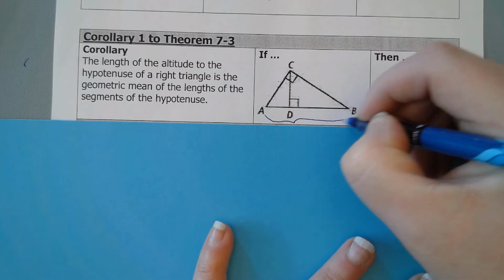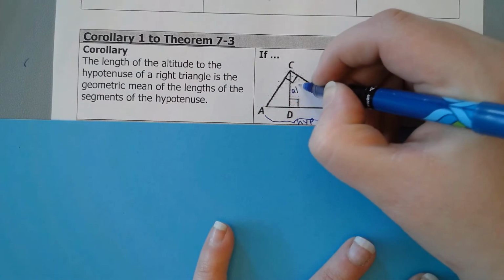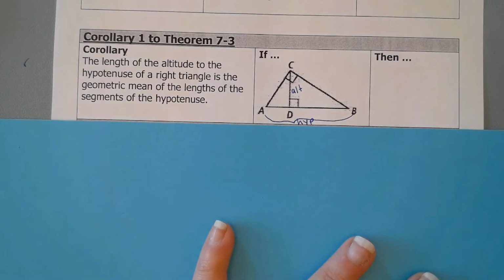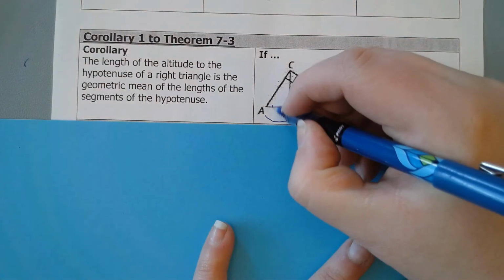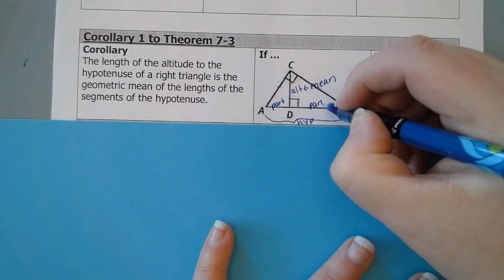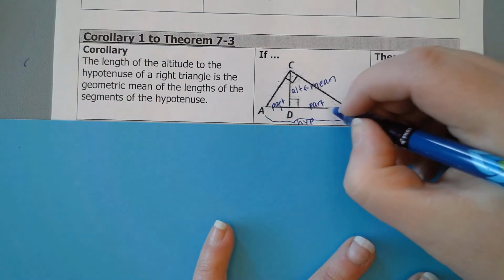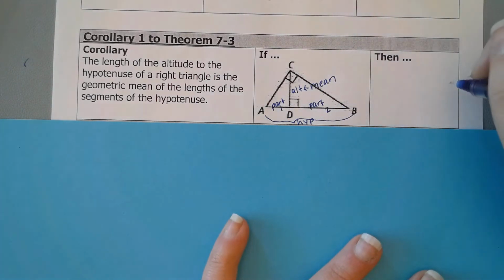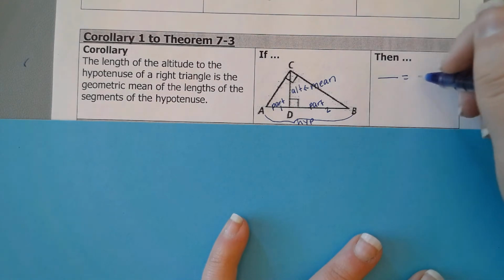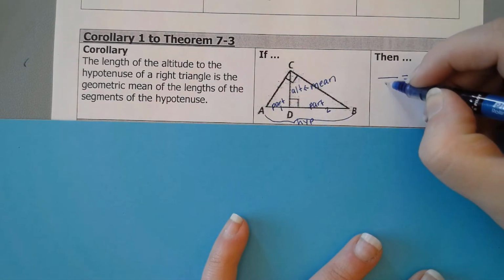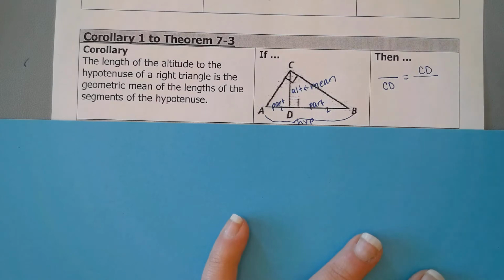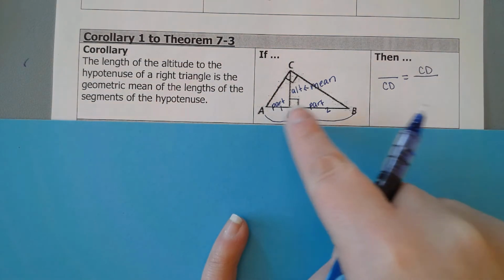So remember, this is the hypotenuse, this is the altitude. What this theorem says is that the altitude is the geometric mean of each part of the hypotenuse. So I'll call this part 1, I'll call this part 2. So in segment language, if I have a proportion relating this triangle, then the altitude is the geometric mean, meaning CD is the mean of both proportions. And it's the geometric mean of the hypotenuse parts, which is AD and DB.